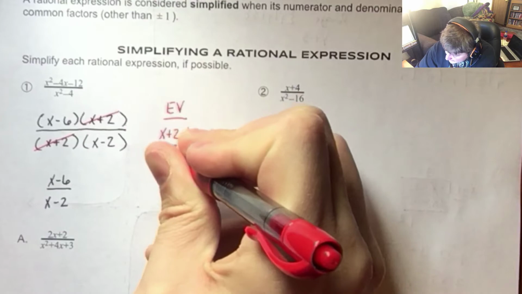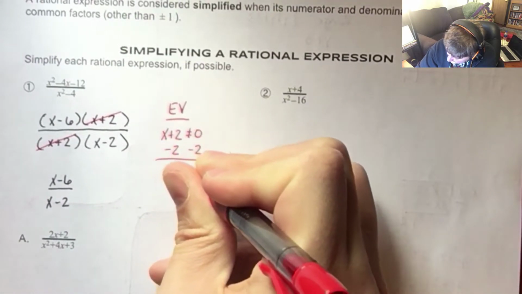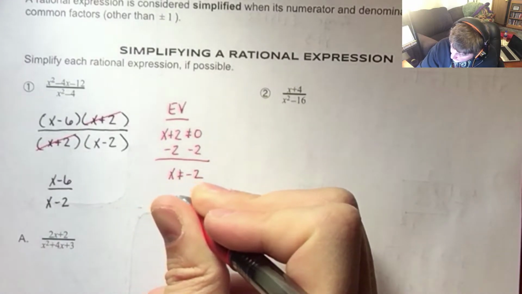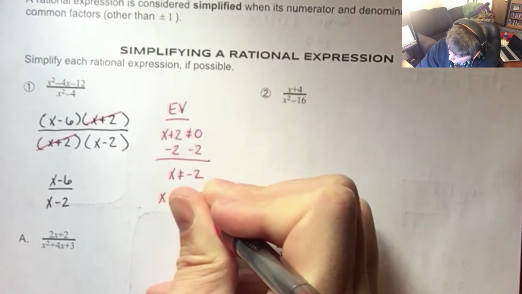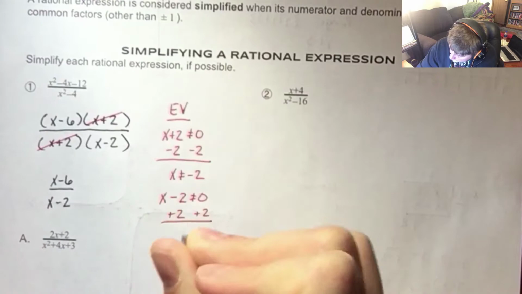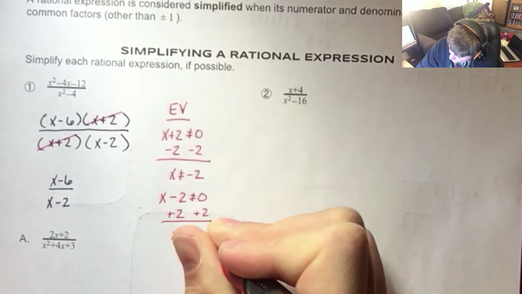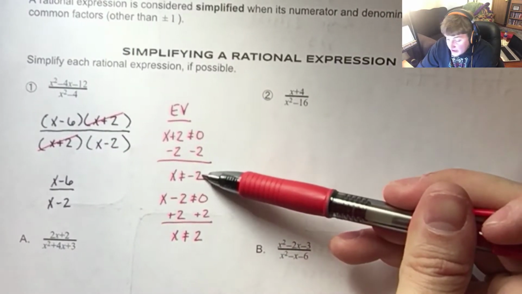So when I subtract 2, we know that x cannot be equal to negative 2. And then we also know x minus 2 can't be equal to 0. So that means when I add 2, x cannot be equal to positive 2. So my x values can't be negative 2 or positive 2.